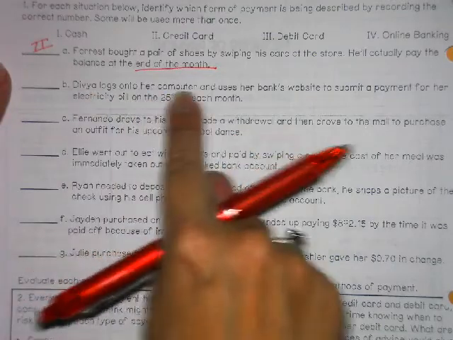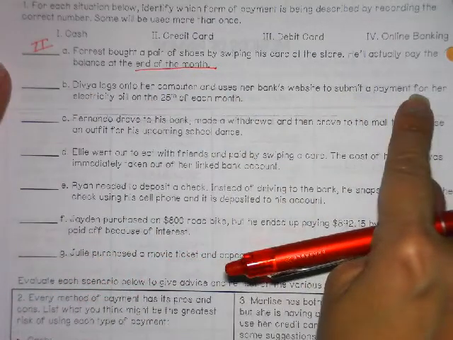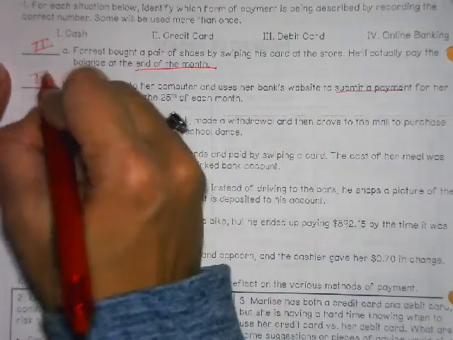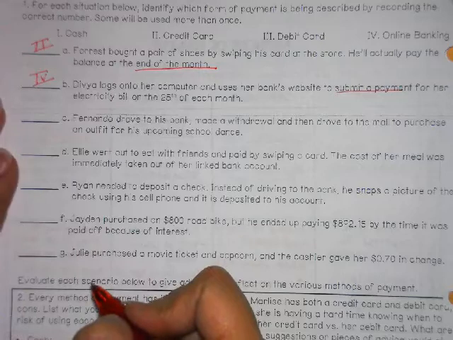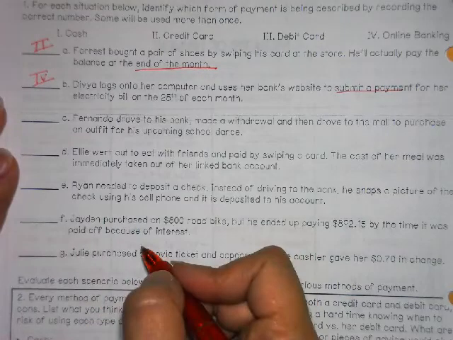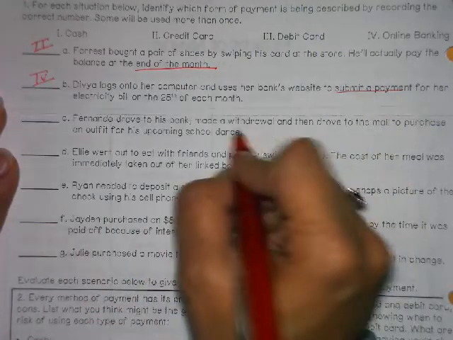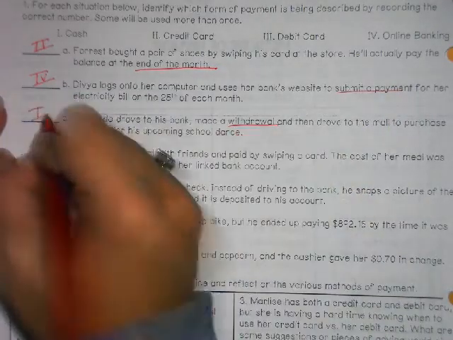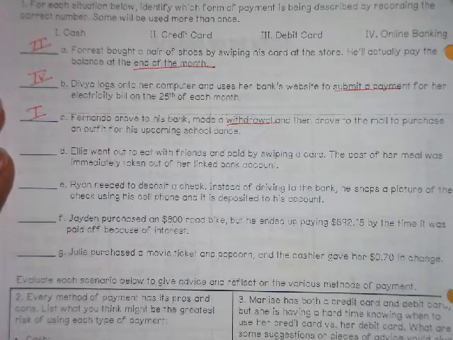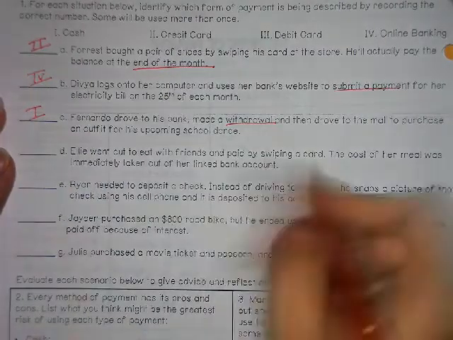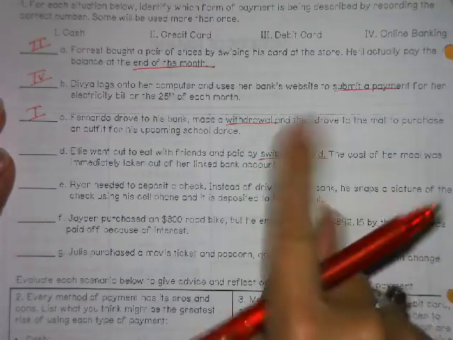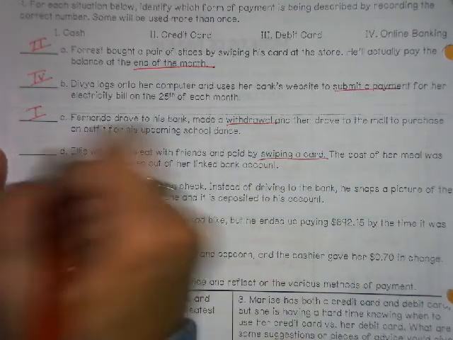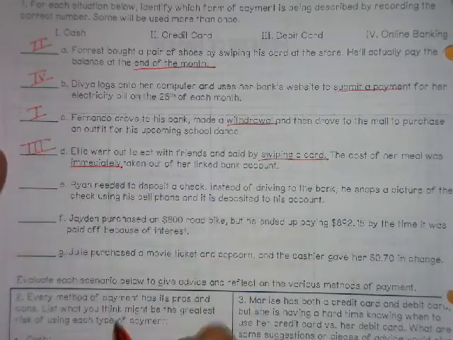She logs into her computer, uses her bank's website to submit a payment for her electricity. That's going to be online banking. Fernando drove to his bank, made a withdrawal, and drove to the mall to purchase an outfit. So if he's withdrawing from the bank and paying at the mall, right, that's going to be cash. Ellie went out to eat with her friends, paid by swiping a card. So that's either going to be a credit or a debit. The cost of her meal was immediately taken out. So that's going to be a debit card if it's immediate.